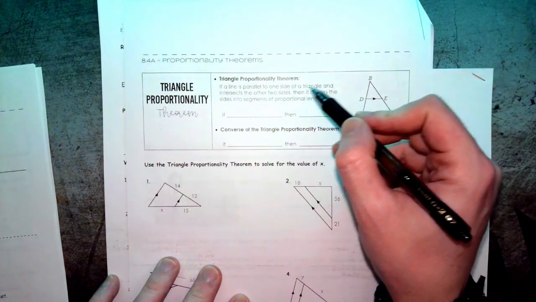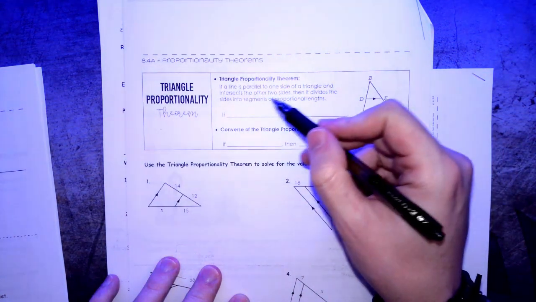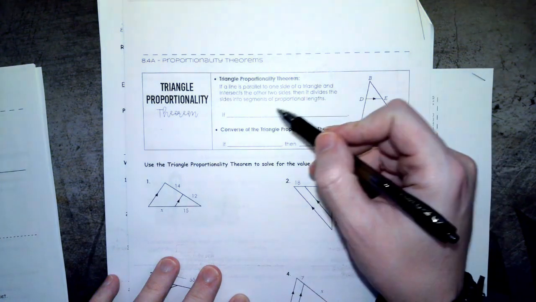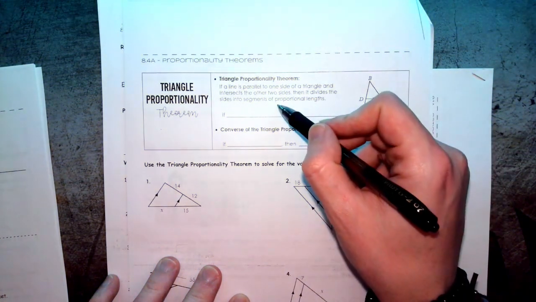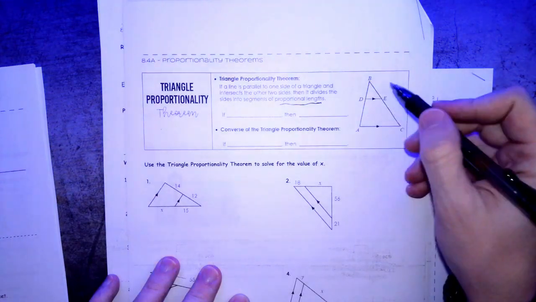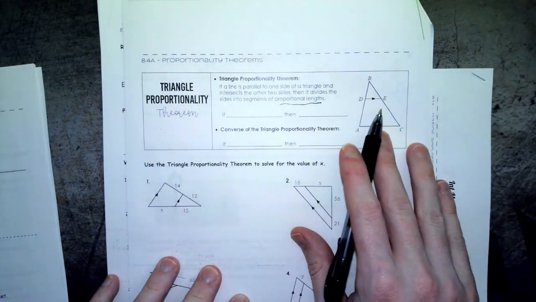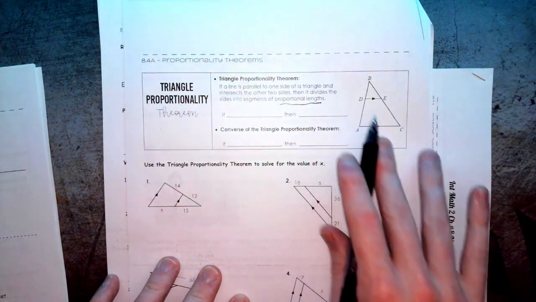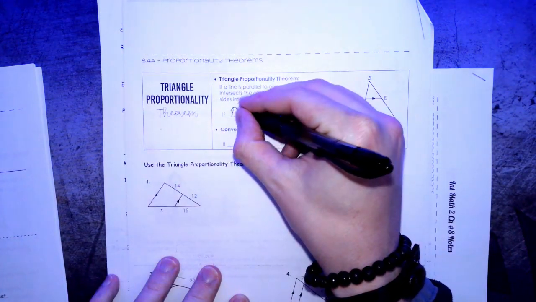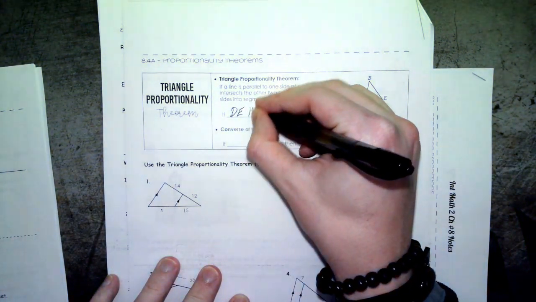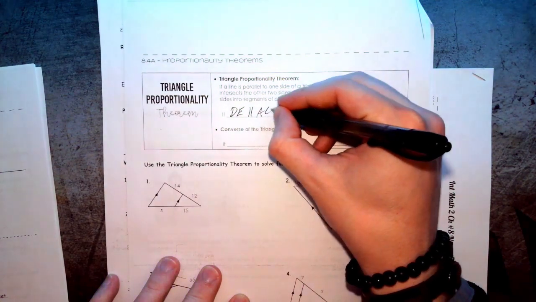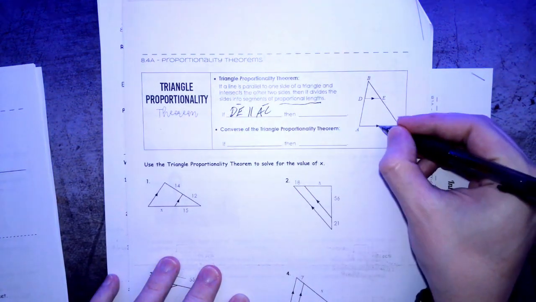If a line is parallel to one side of a triangle and intersects the other two sides, then it divides the sides into segments of proportional lengths, right? So these sides here are proportional, meaning this. If we have DE and AC parallel, remember that's what these arrows mean right here.